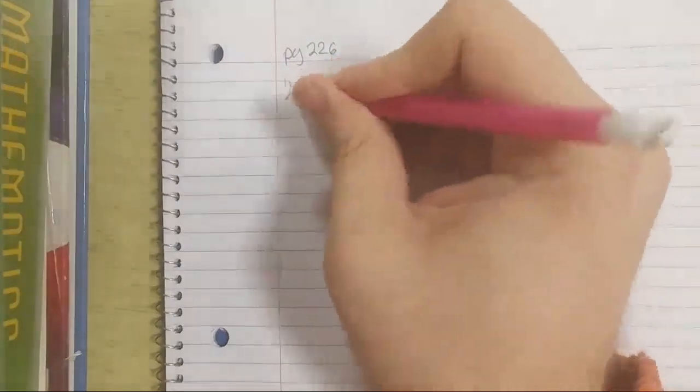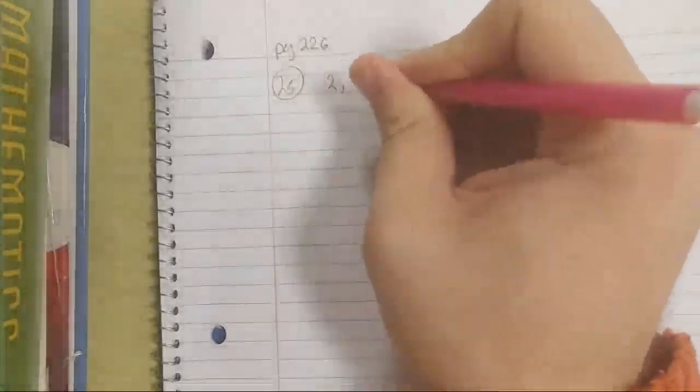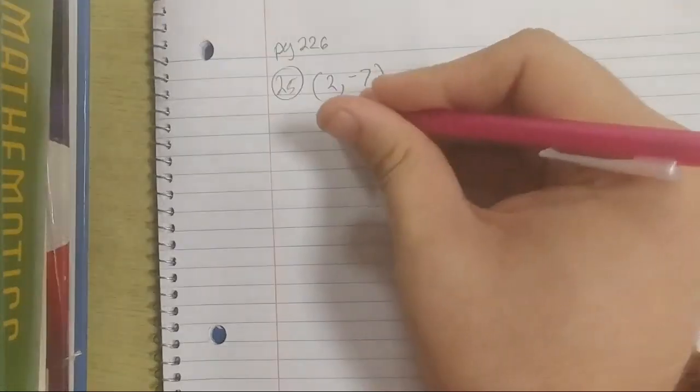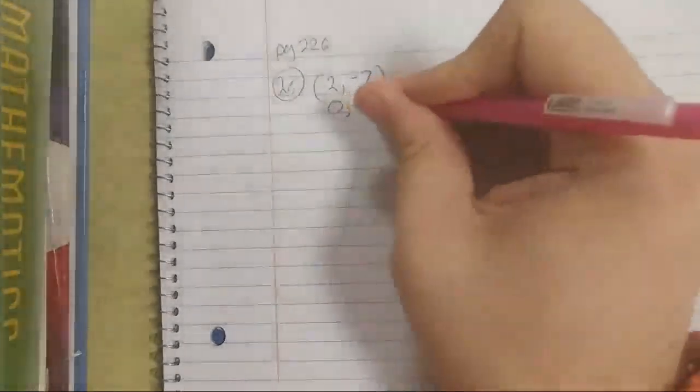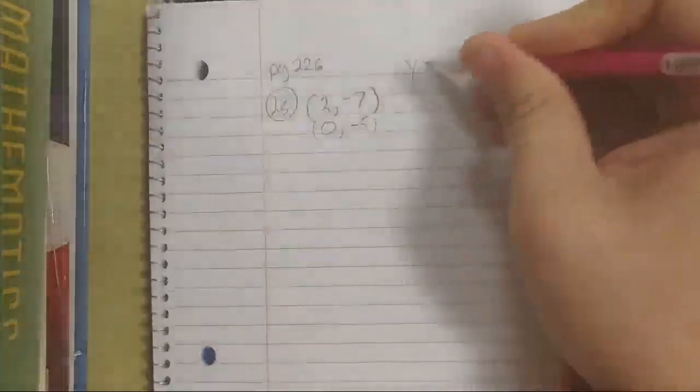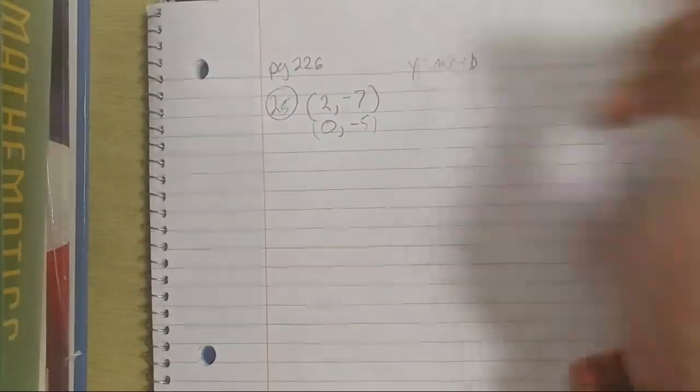Perfect. So let's do number 25. We're going to do 25 and then we're going to do 30. So number 25. What is it asking us to do? Write the equation. Perfect. So (2, -7), and the other one is (0, -5), I believe. Okay. All right. So we need to find y equals mx plus b.